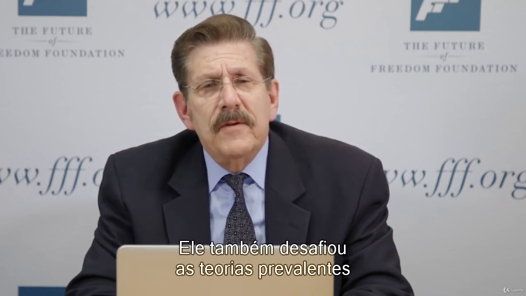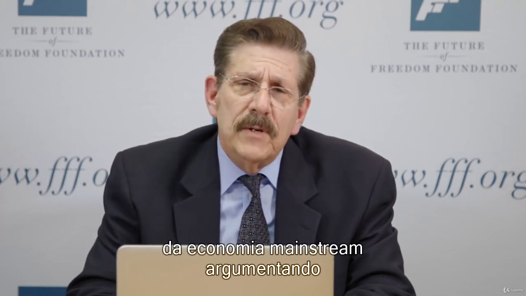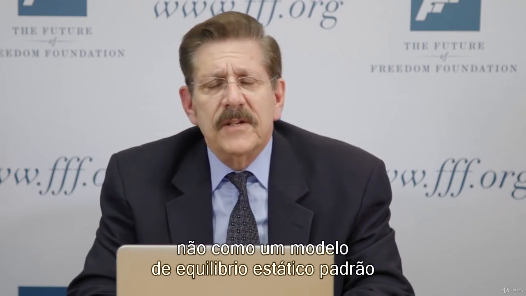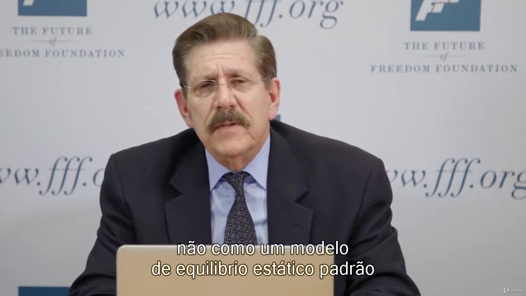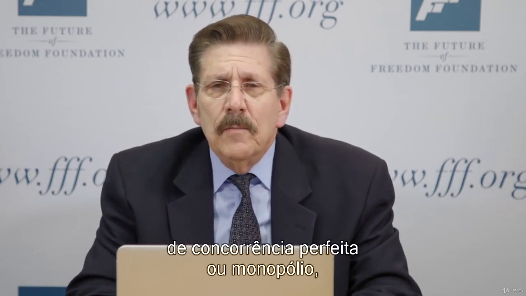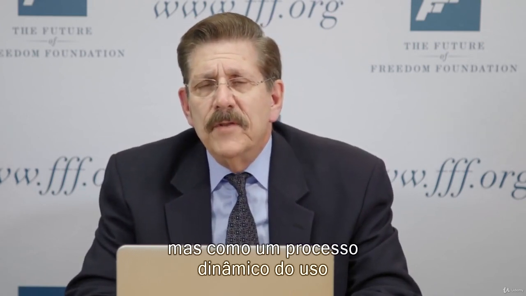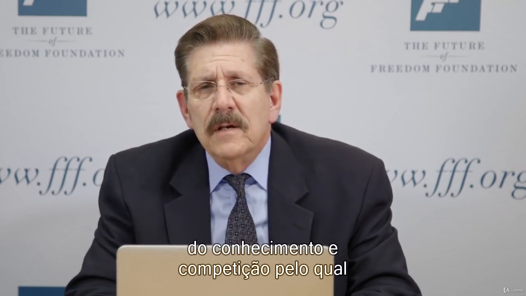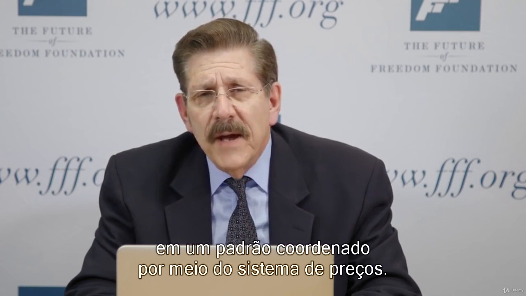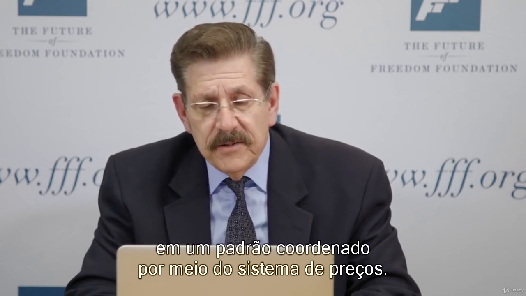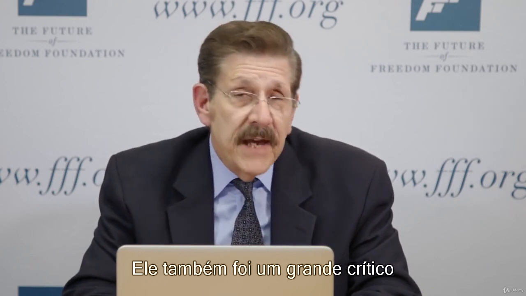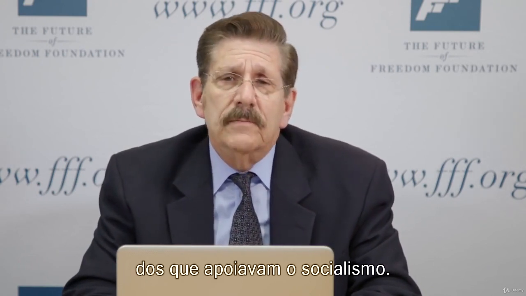He also challenged the prevailing theories of mainstream economics, in which he argued that one had to think of markets not as a static equilibrium in the standard models of perfect competition or monopoly, but as a dynamic process of the use of knowledge and rivalry by which supply and demand is brought into a coordinated pattern through the pricing system. He also was a major critic through those avenues of thought on socialism.